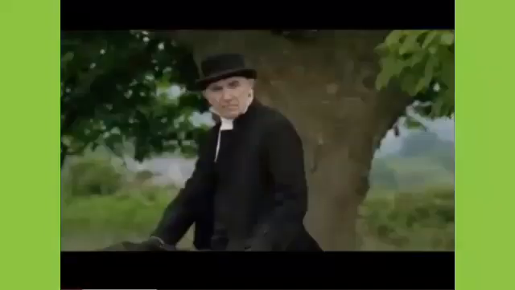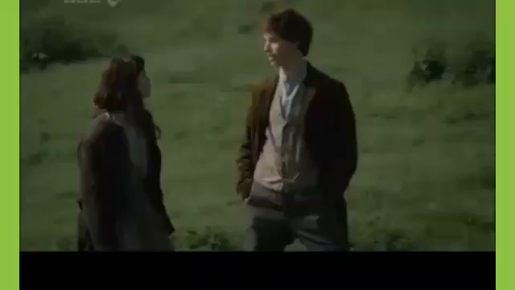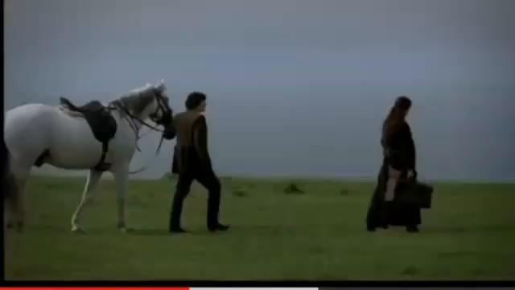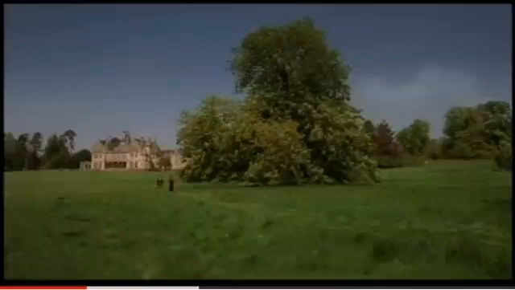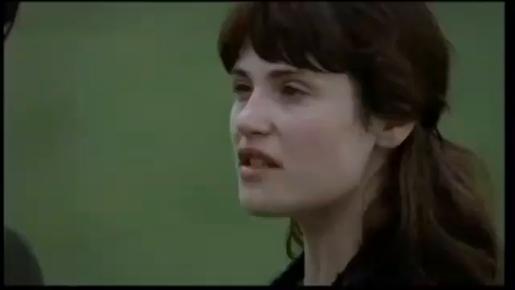The critic G.K. Chesterton wrote about Hardy. Please write it if you can: Chesterton. Chesterton wrote about Hardy, quote, "became a sort of village atheist, darkening and blaspheming over the village idiot."